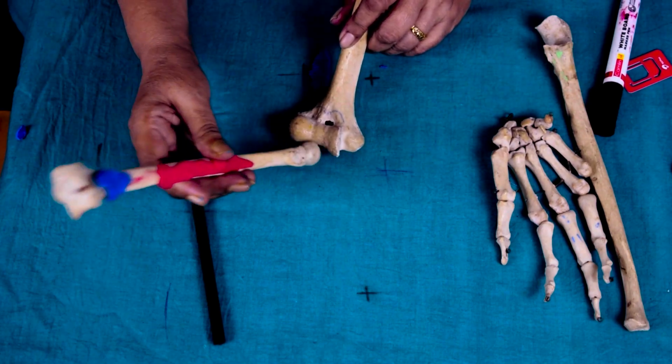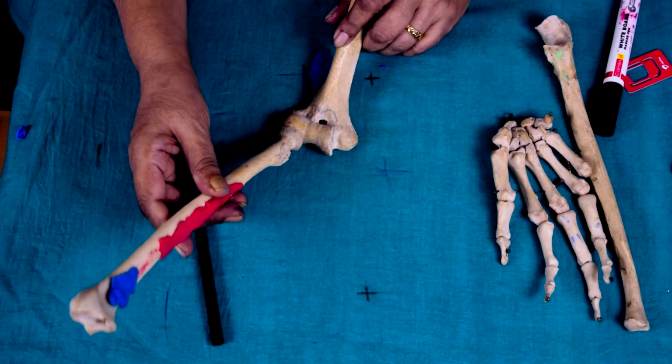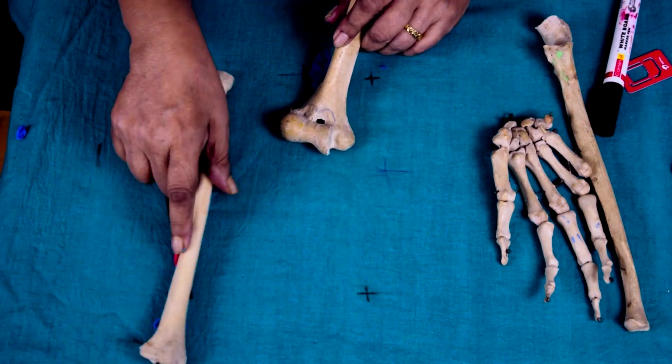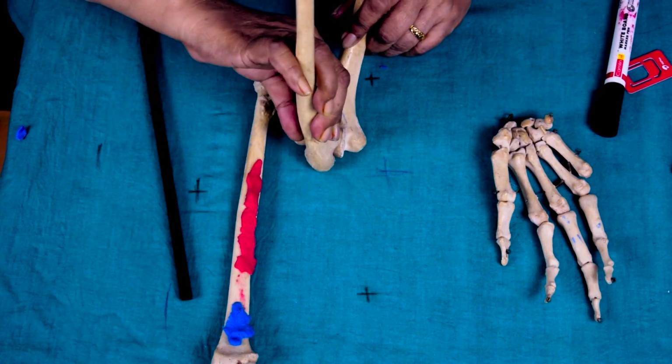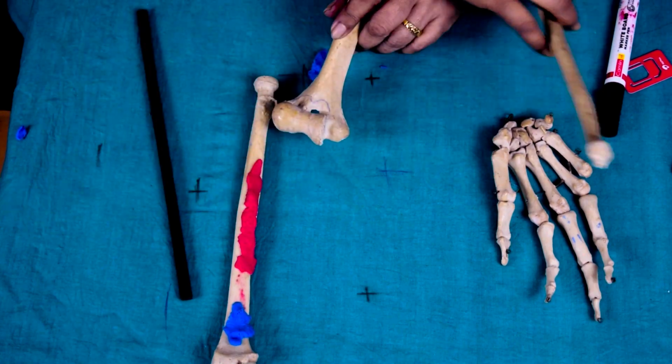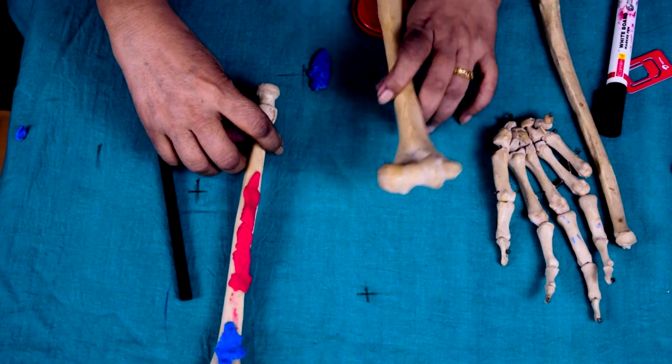So the elbow joint consists of two parts: one is the humeroradial part, another is the humeroulnar part of the elbow joint. So this is very important.